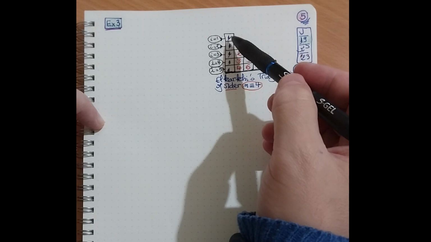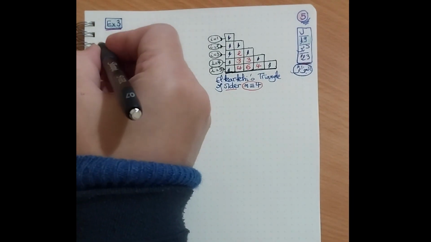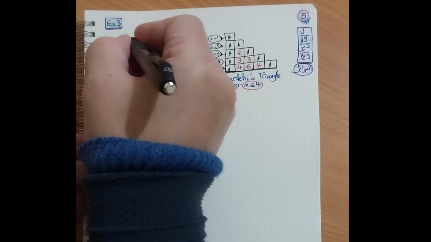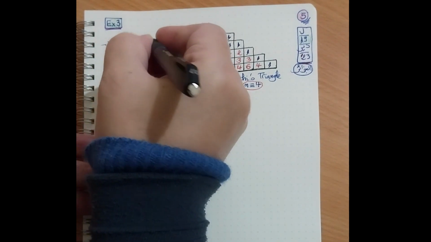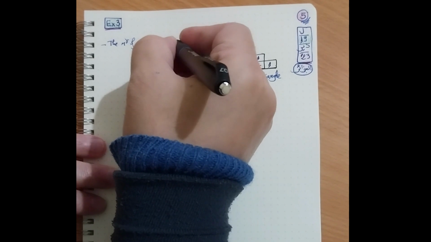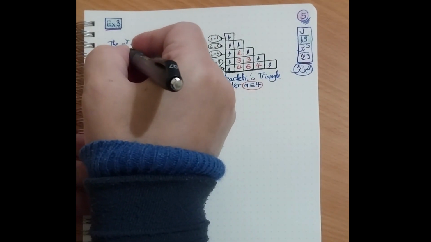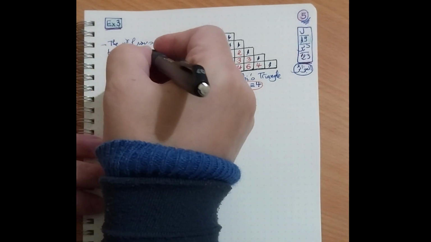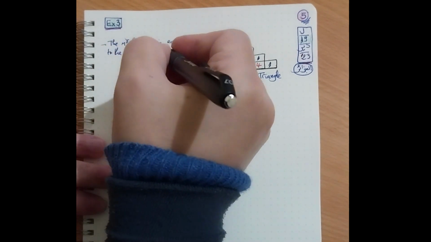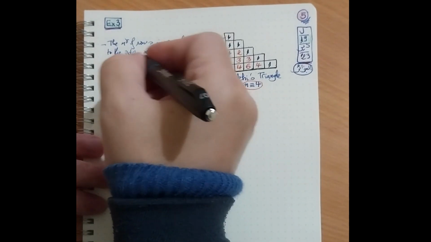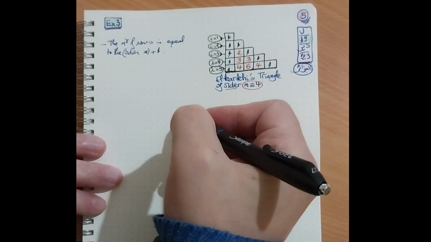So let's write it here: the number of rows is equal to the order n plus 1.